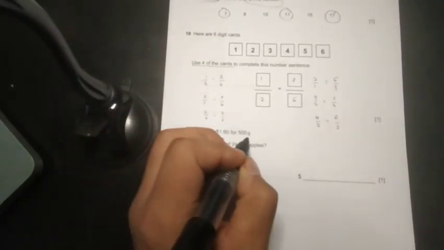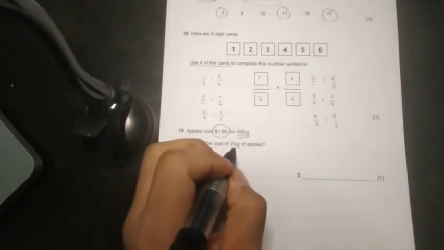It says that an apple costs $1.60 for 500 grams. So if you are going to buy 500 grams, then that means you have to pay $1.60. Now, the question is, what is the cost of 2 kilograms of apples?